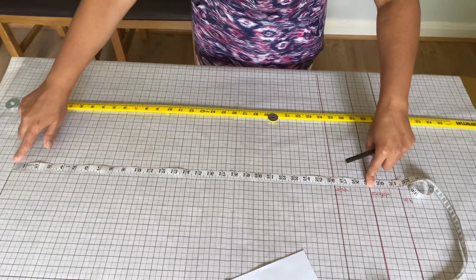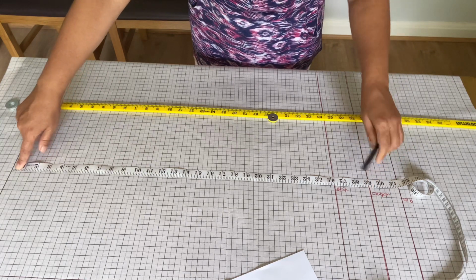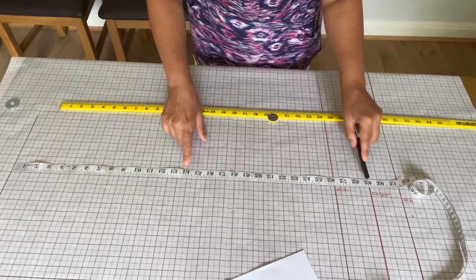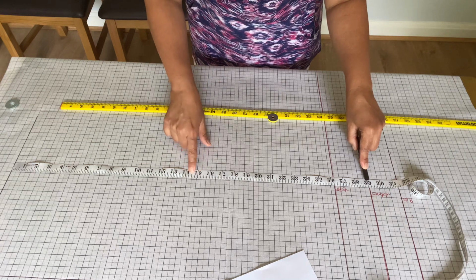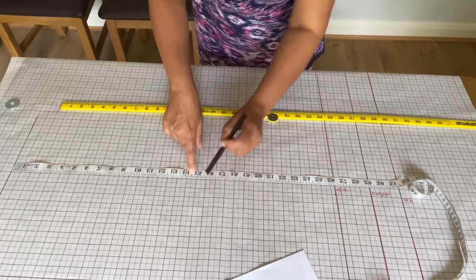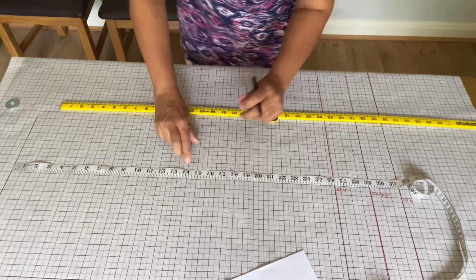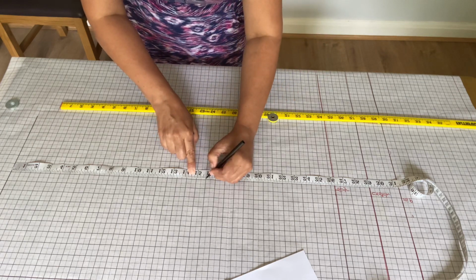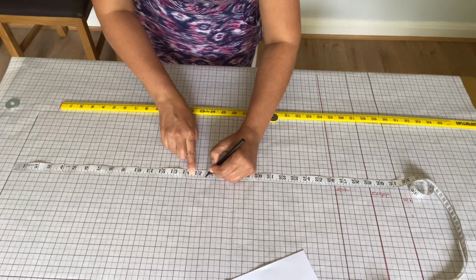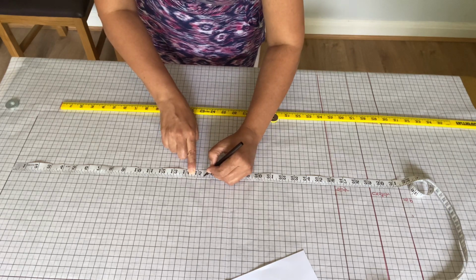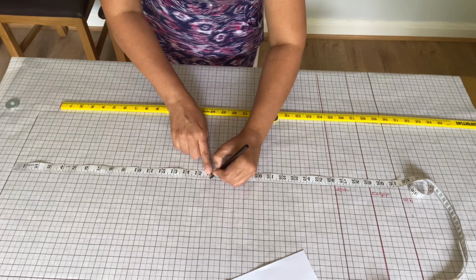So from the crotch to the ankle we will find the midpoint. This is 29, so the middle of 29 will be 14.5, and then I will go 1 inch up. So from 14.5 I will go up to 15 and 16.